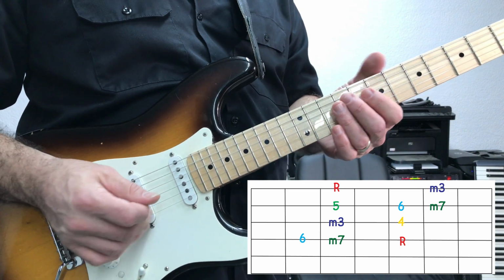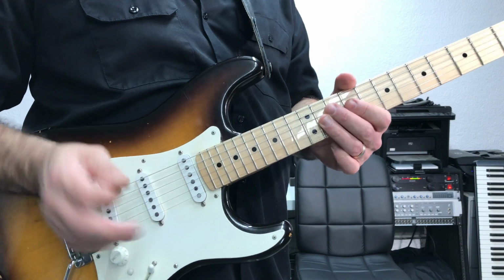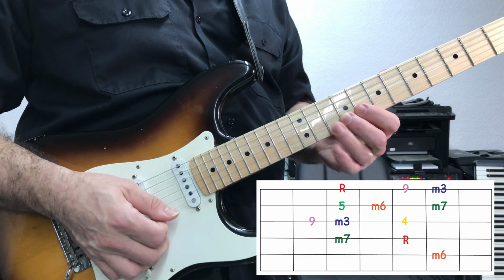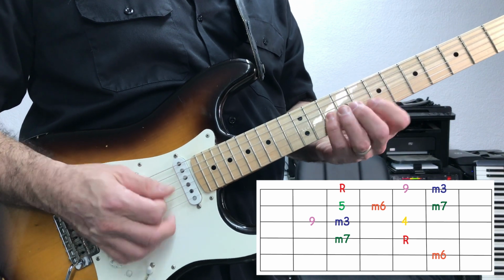The next note we're going to add to this is going to be the flat 5. Actually, before we get to the flat 5, let's talk about what happens to the 6th when we lower it a half step. This gives us just our regular minor scale.